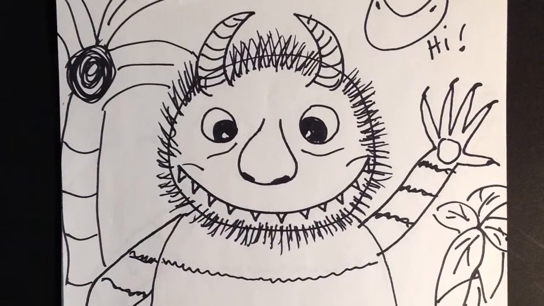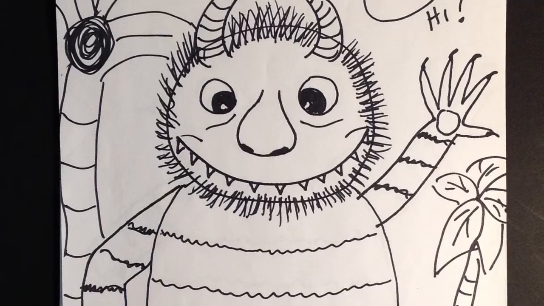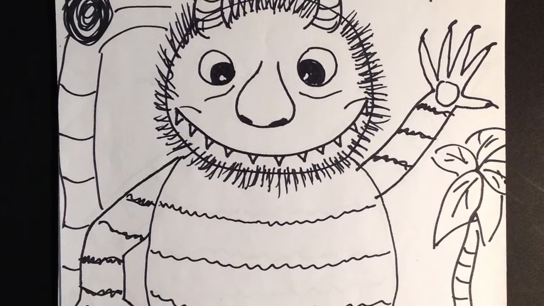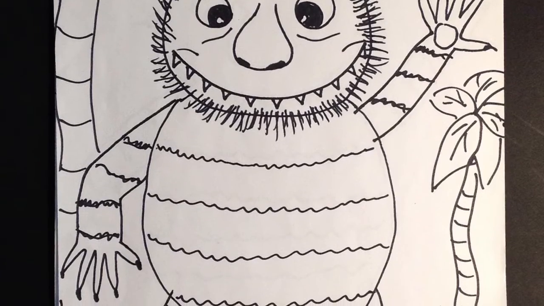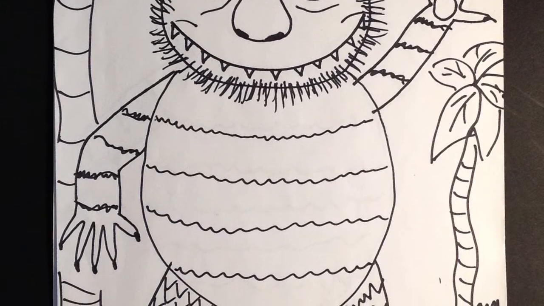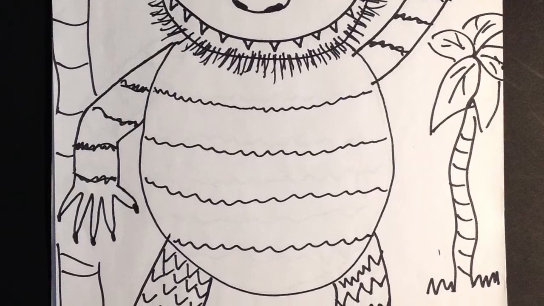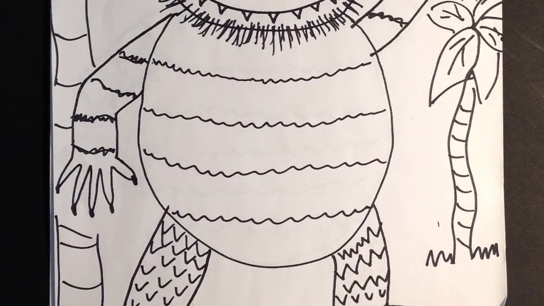This is my final drawing of Mr. Harold. I call him that. I added some background, I added details, and that way I made it my own. I hope you do the same with yours. Let's move on to another character.